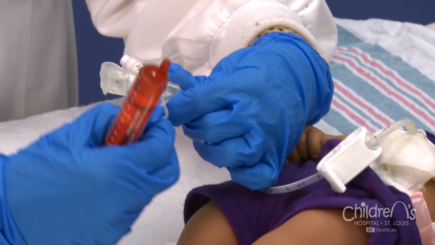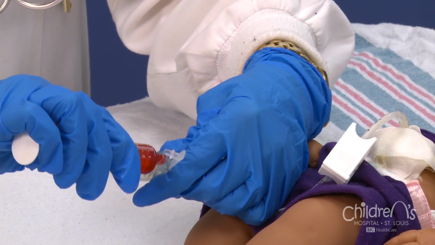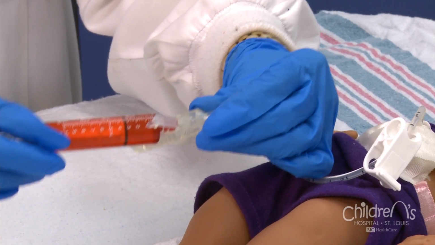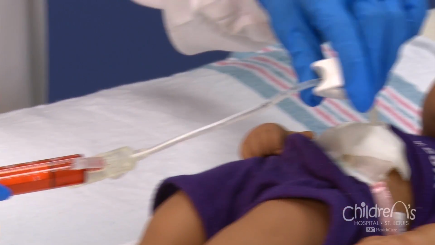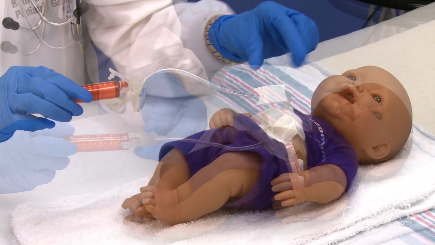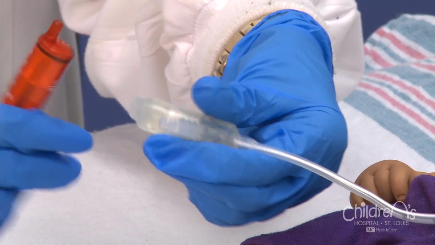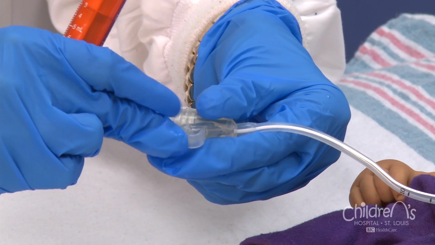Put the medicine syringe into the smaller port. Unclamp the tube and slowly push medicine into the tubing. Clamp the tube. Disconnect the medicine syringe and close the medication port on the tube.